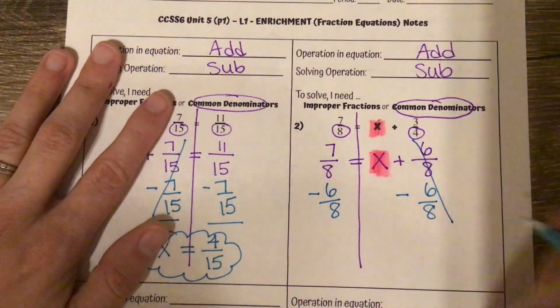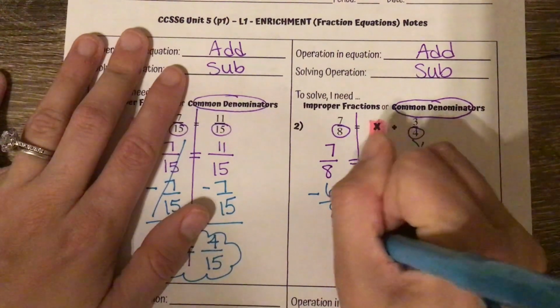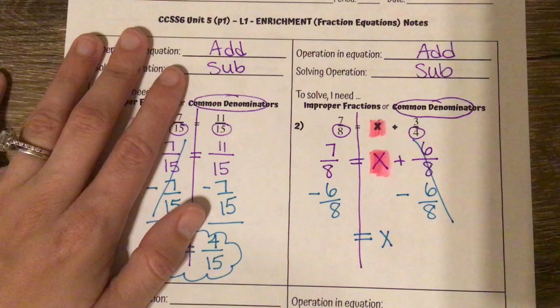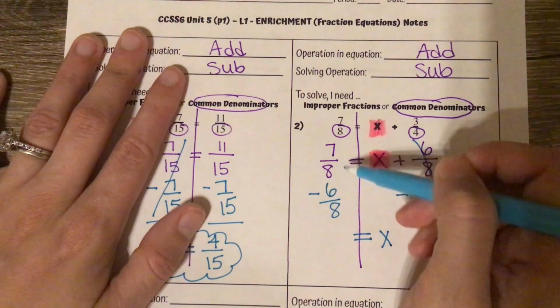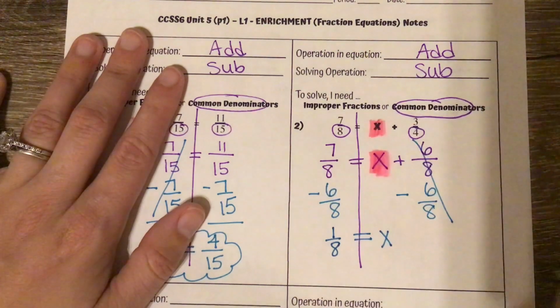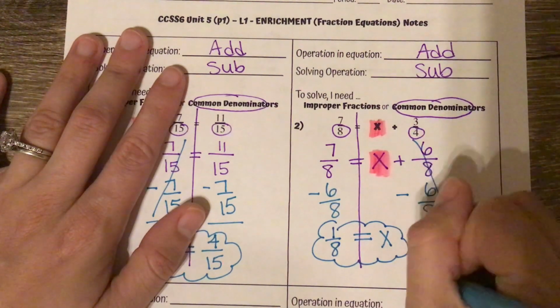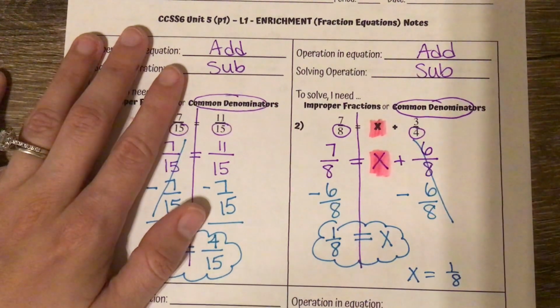On the side with the variable, it should cancel. 6/8 minus 6/8 cancels out to 0. We're left with just x on that side. 7/8 minus 6/8, we subtract the numerator. 7 minus 6 is 1. We can leave it as 1/8 equals x. If you want to flip it around to x equals 1/8, that works too.